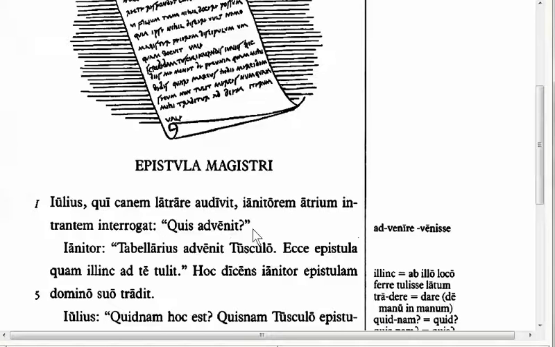The new feature that I want to point out here is the perfect stem from advenire, because the present stem of advenire is adveni with a short e, veni. The perfect stem of advenire is adveni. So the difference is only a matter of pronunciation. Advenire, advenisse. Advenire meaning to arrive, advenisse, to have arrived.